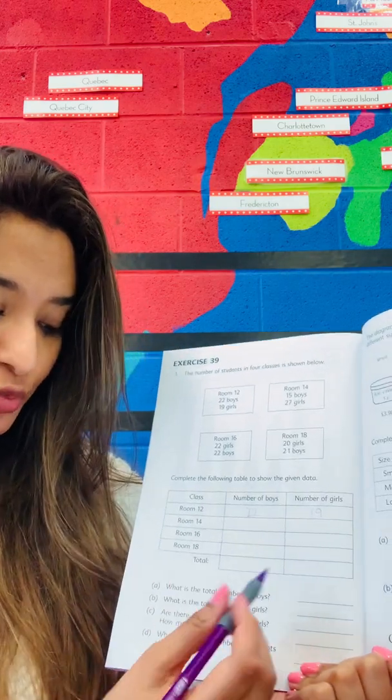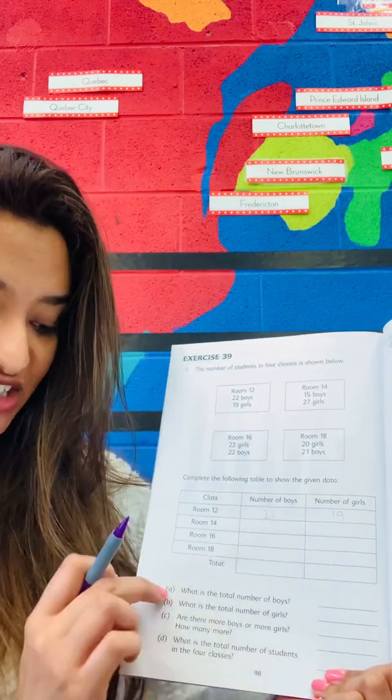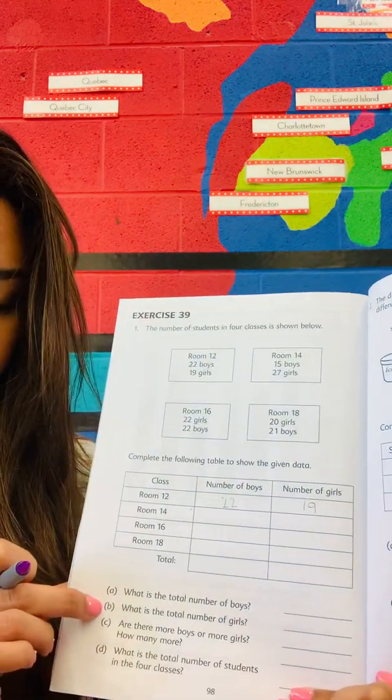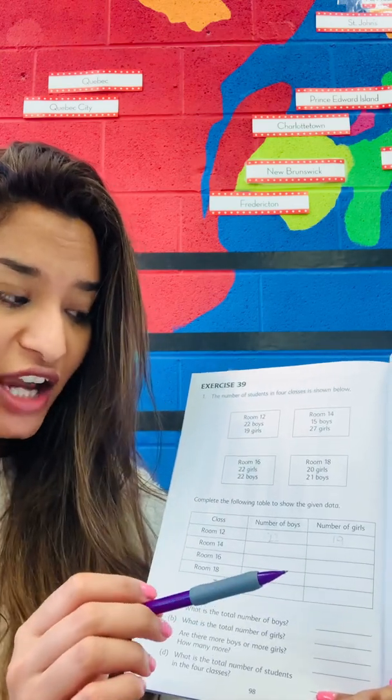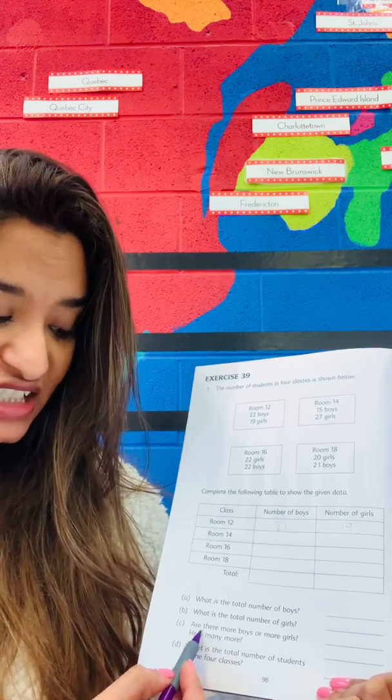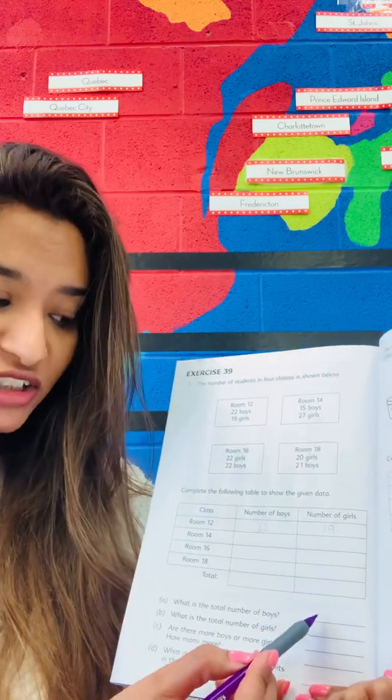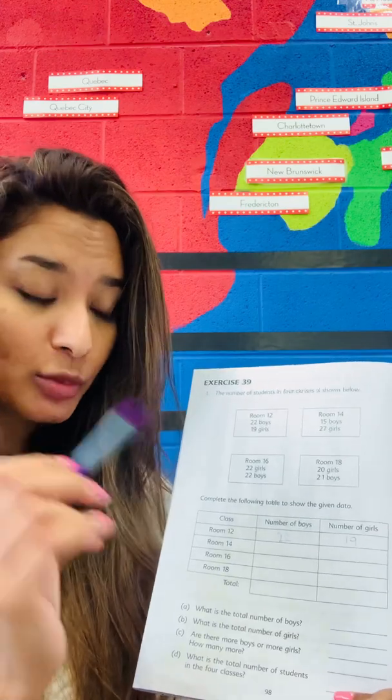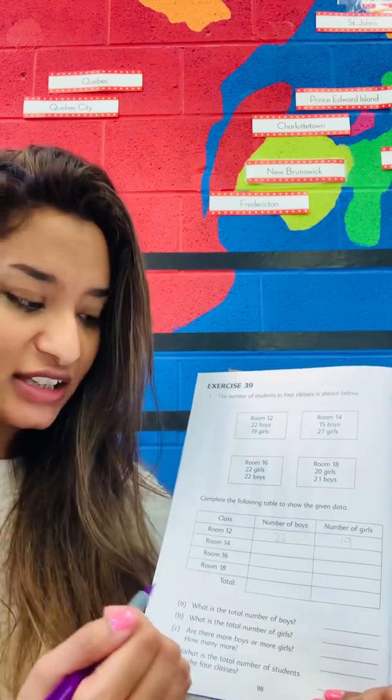So when you do part A and B of this exercise, this should tell you whether the girls or the boys have a higher number. And part C is, are there more boys or girls? So when you do A and B, you'll be able to look at the numbers and see which number is higher. That would tell you whether there are more boys or more girls.